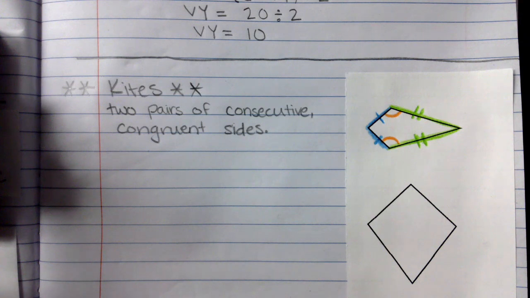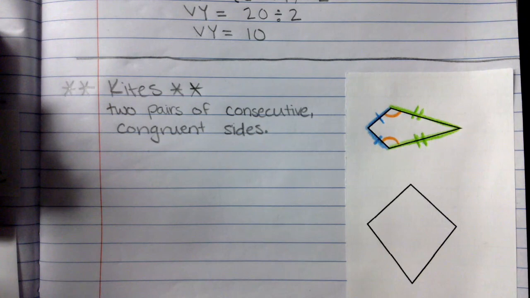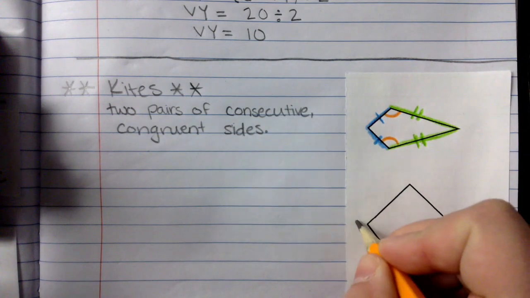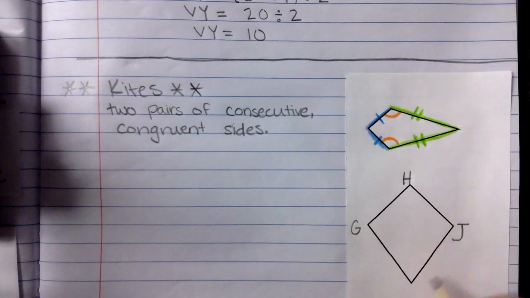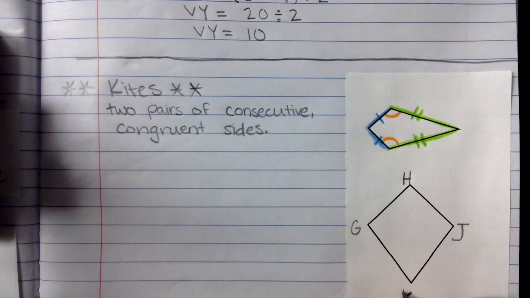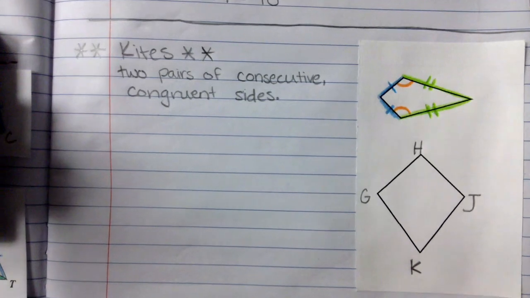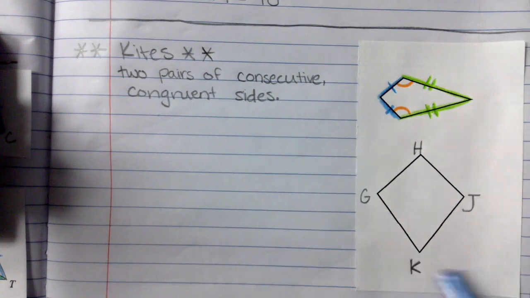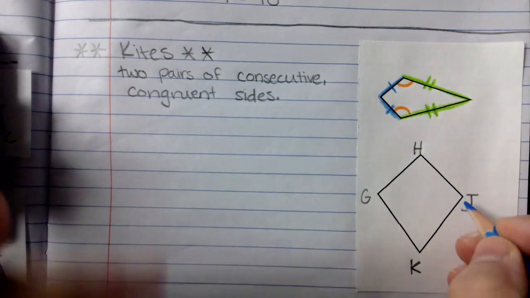Alright, so in our picture down here, we're going to work with this kite. We're going to say that this is kite G, H, J, and K. So first thing we want to do is mark our parts that are congruent. So which two sides will be congruent in this kite? It's kind of hard to tell, but try your best. Which two might be congruent? JK. GK, good. So these two sides will be congruent to each other.